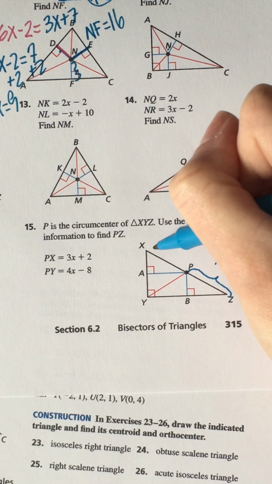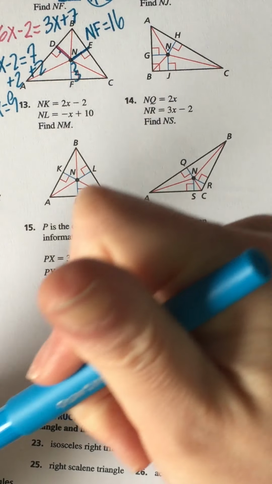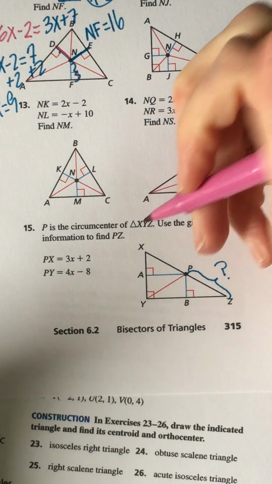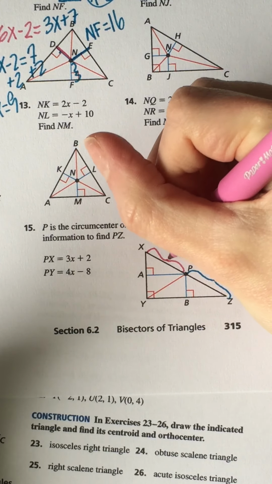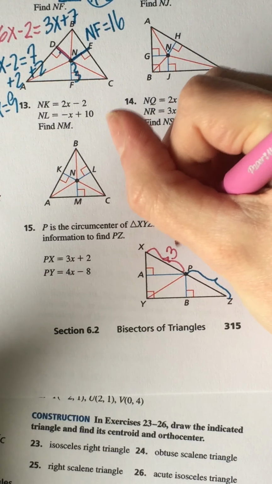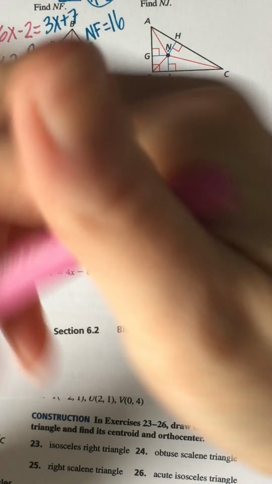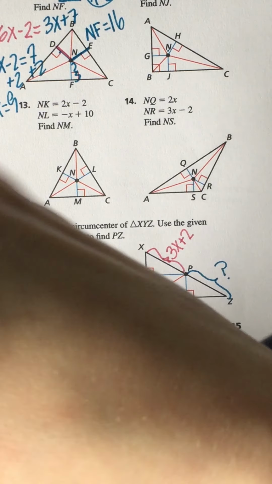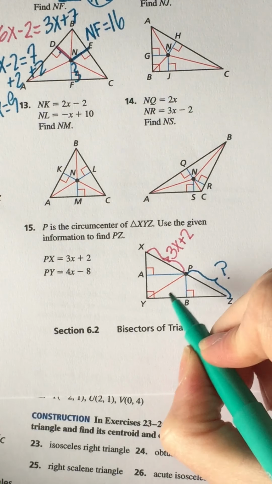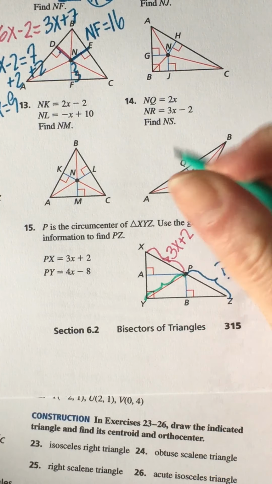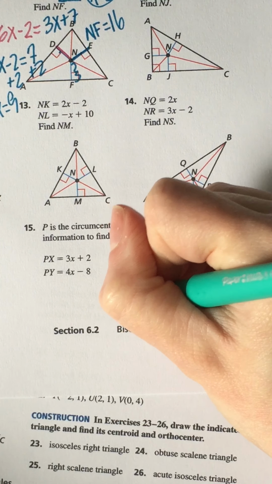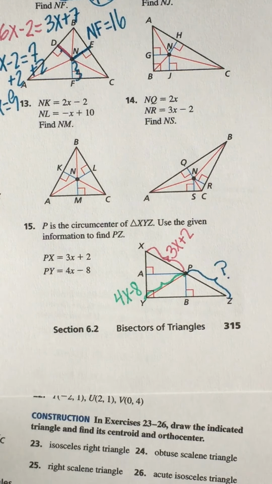So PX is 3x plus 2, and PY is 4x minus 8.